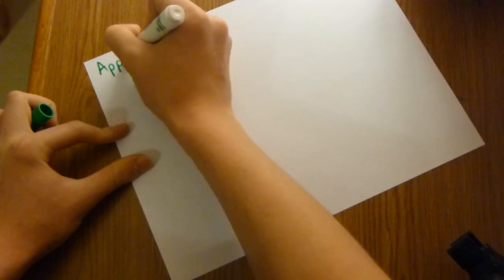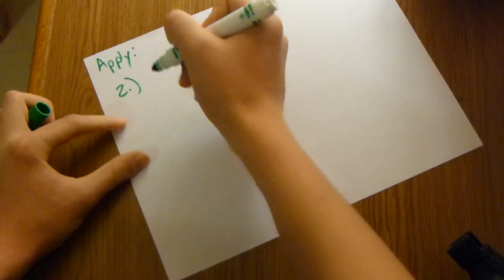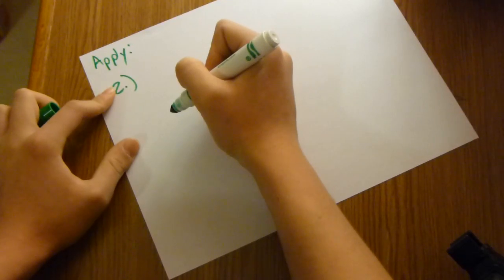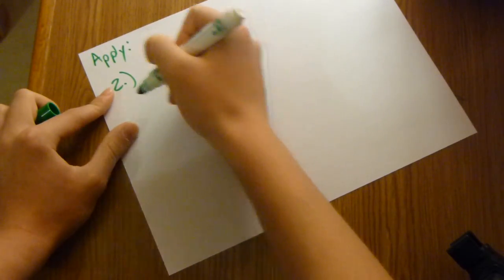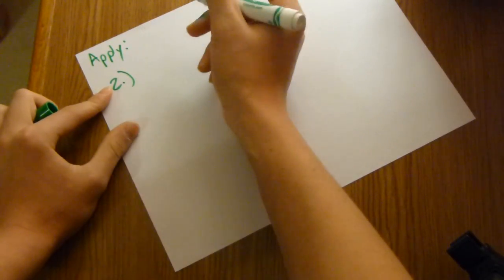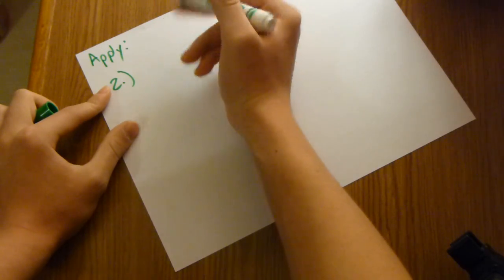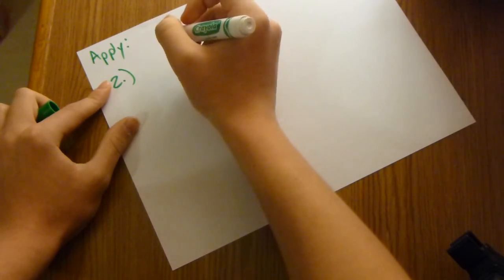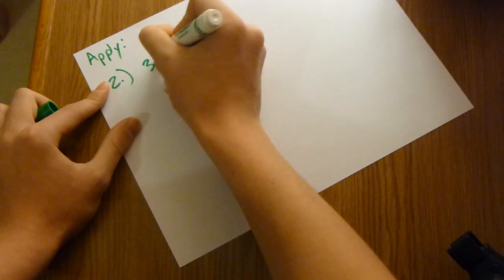Now for the second applied question, I'm going to get out another sheet of paper. A man starts a race at rest, so he's starting behind the starting line, and he finishes the race in 30 seconds.